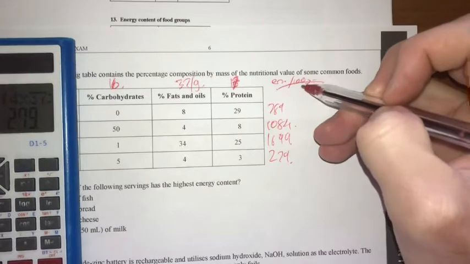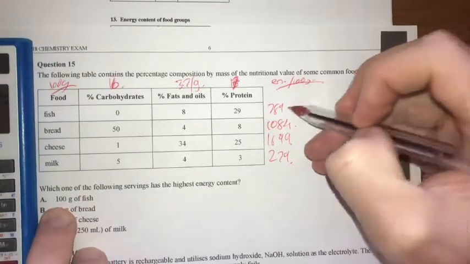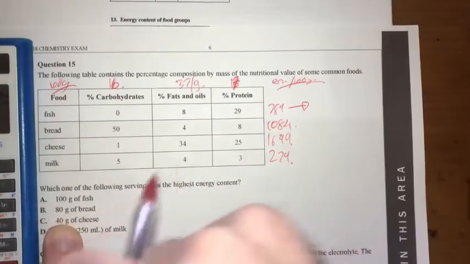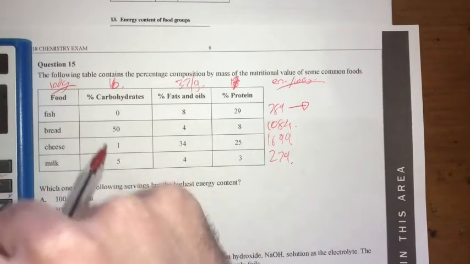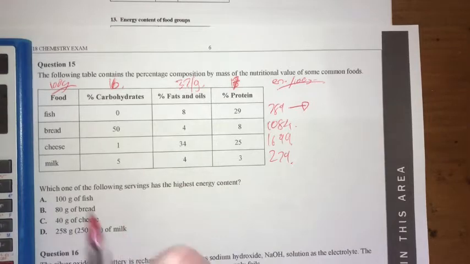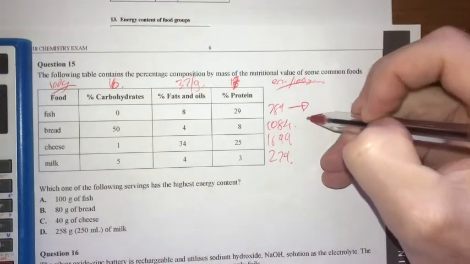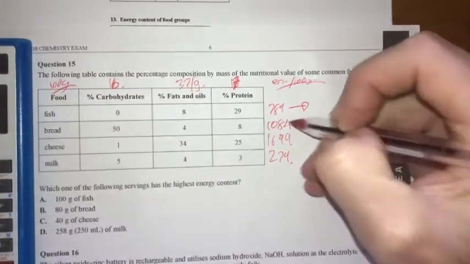That's per 100 grams, so therefore I need to go, right, that's my answer for A. Then I need to go 1084 times 0.8. Yeah, 0.8, because I've got 80 grams. It gives me 867.2.